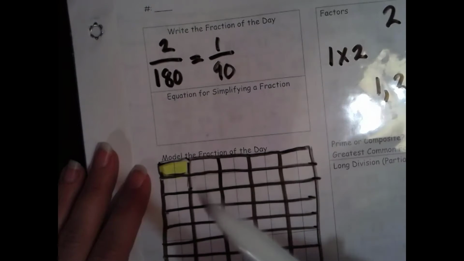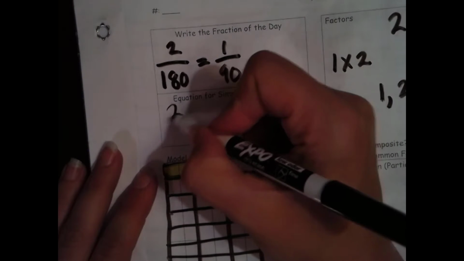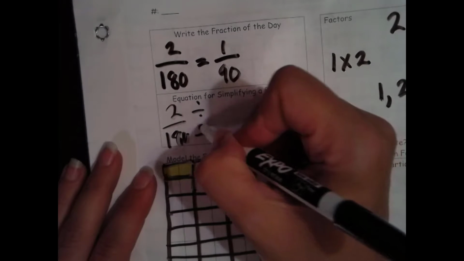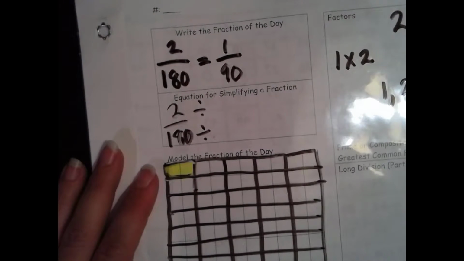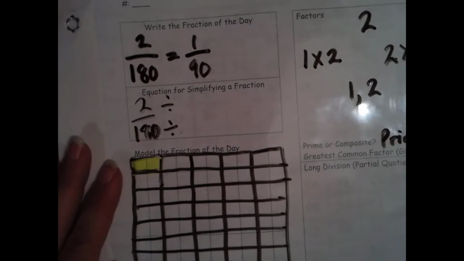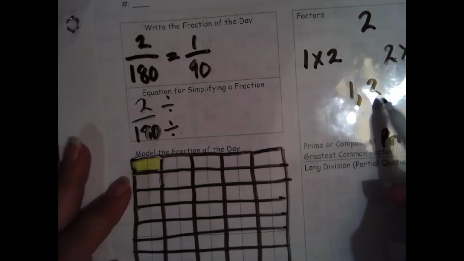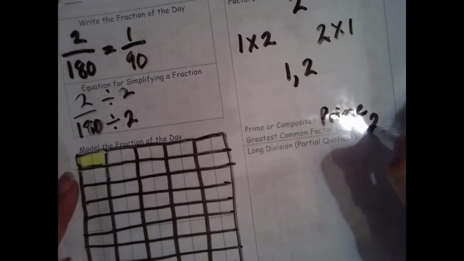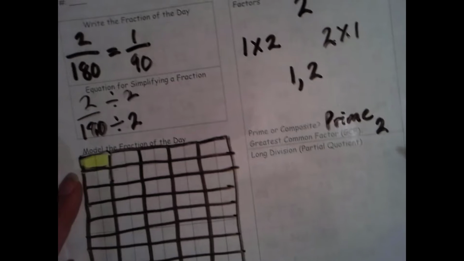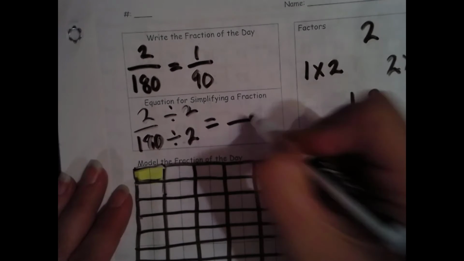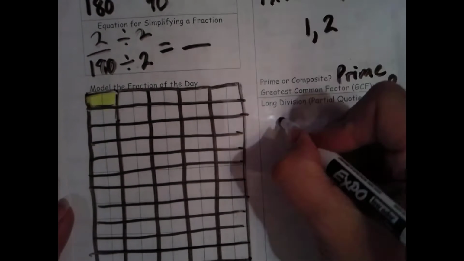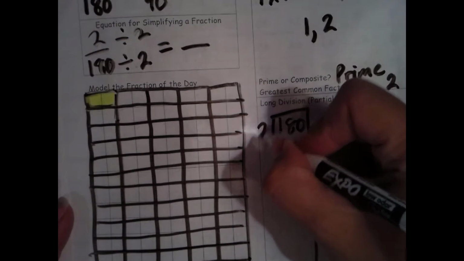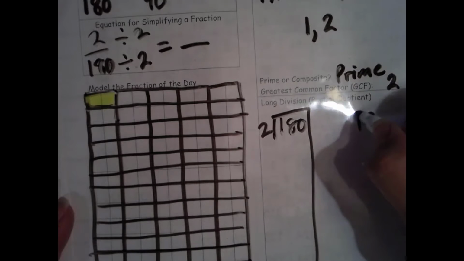But I've got to prove it another way. I used a model to prove it one way. Now I'm going to use division. Because every time I make a group, I'm dividing it into that group. And I'm going to divide by my greatest common factor, which I forgot to put over here. My greatest common factor, GCF, is 2. Okay. So I'm dividing 180 by 2. I'm dividing 2 by 2.